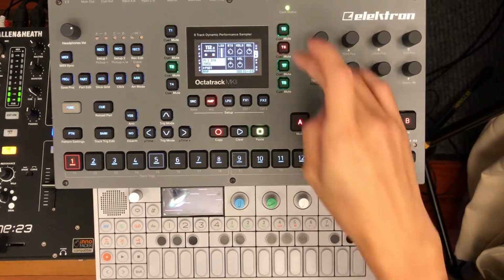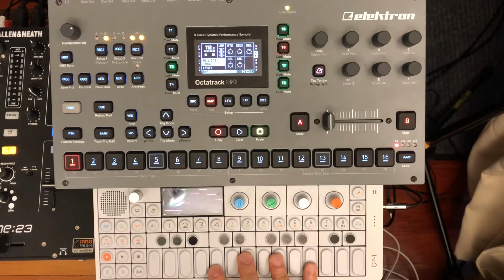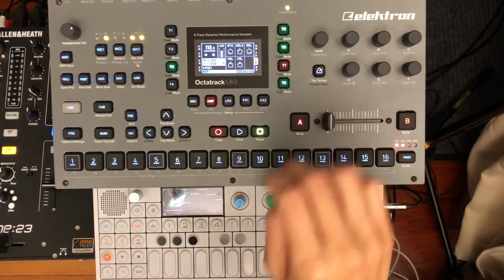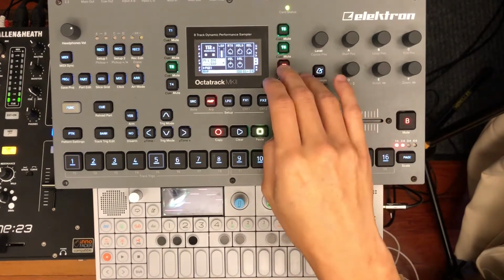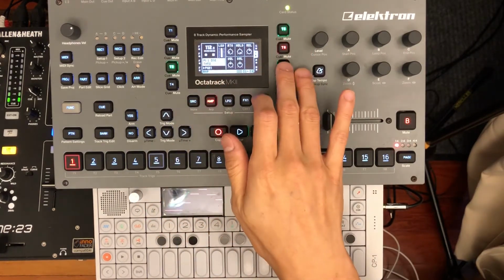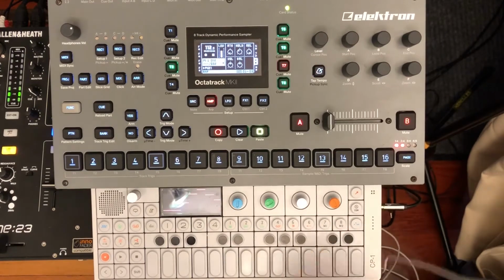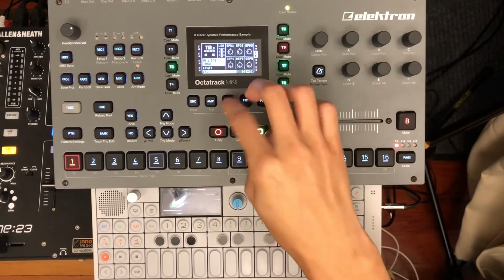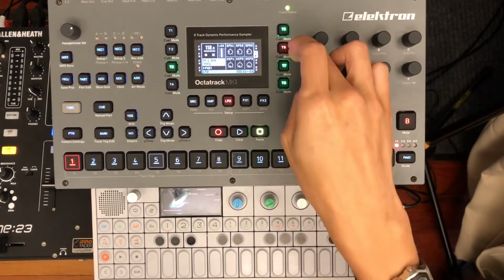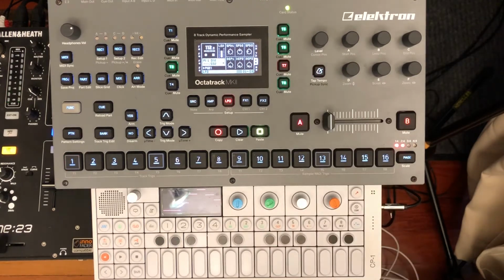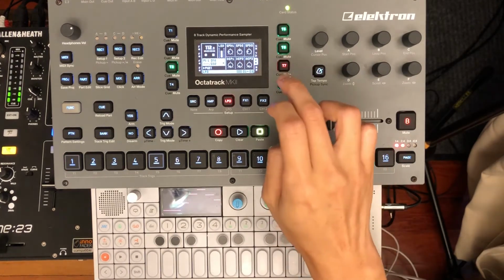Speaking of which, this through machine is for my OP1. And this pickup machine is recording my through track. It's not recording the OP1 directly, and this allows me to record the effects and the LFOs through the through track into the pickup machine. Track 8 is my master.